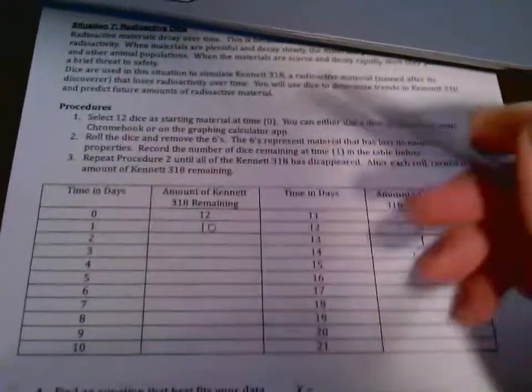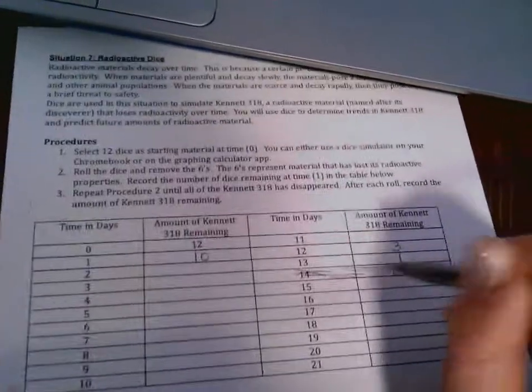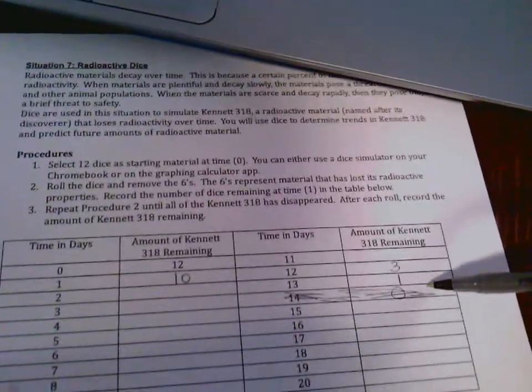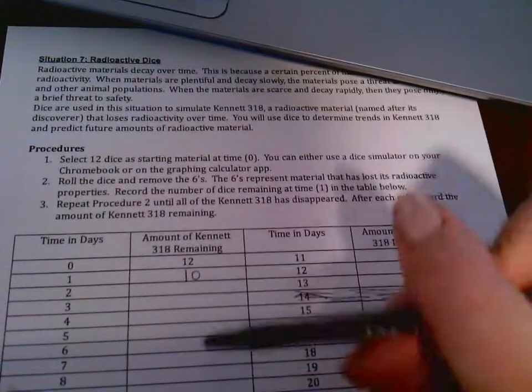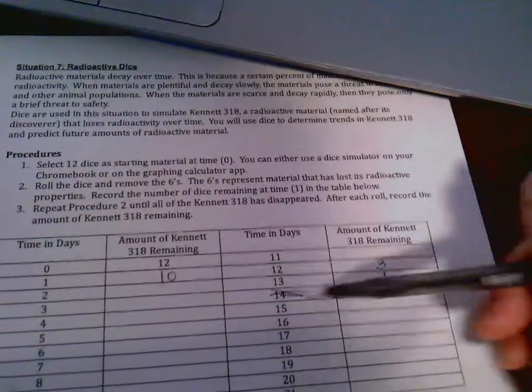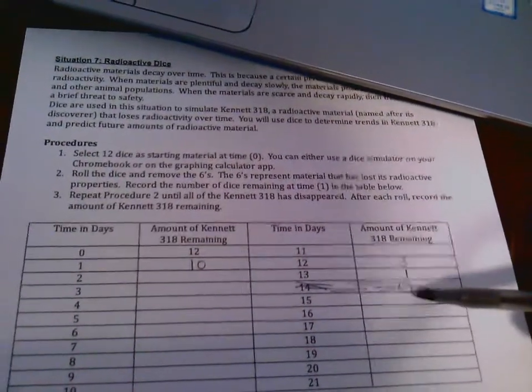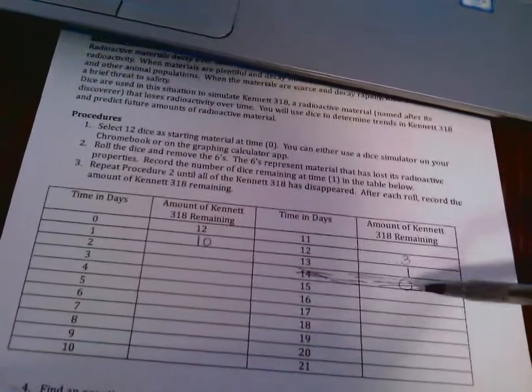You might have 0 dice left over here. Wherever it is, do not include from there down. So don't include 0. Include all of the points that come before, but don't include 0 because exponential functions never reach 0. It's an asymptote. We'll learn about that, but it'll screw up your regression.